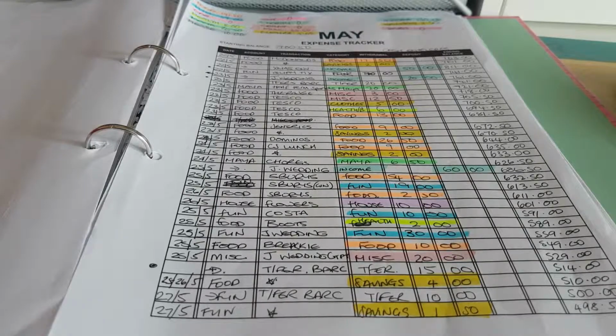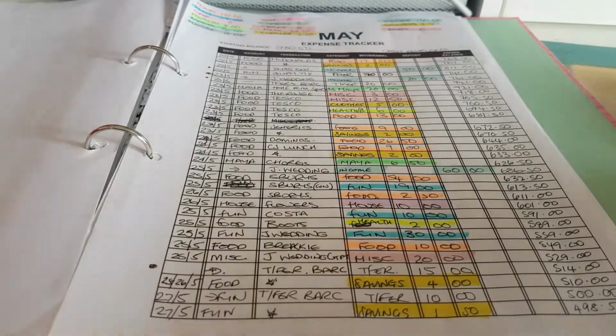So I'm experimenting with yet another camera angle, trying to work out what might give you the best view, which has got the best lighting, etc. So fingers crossed this is okay, you can see it.